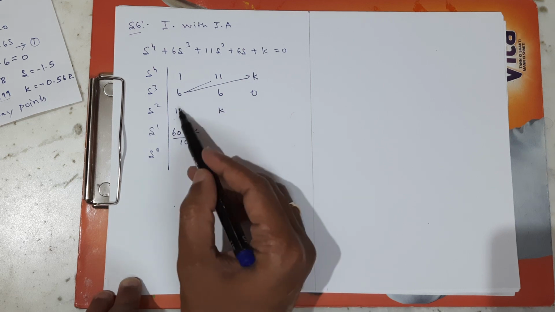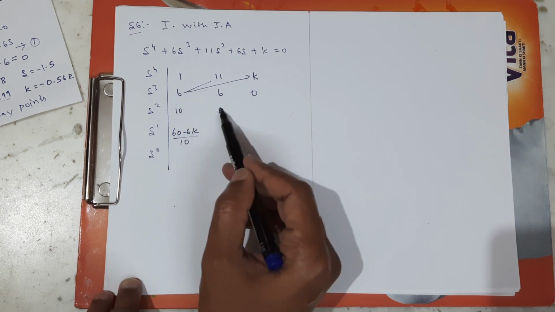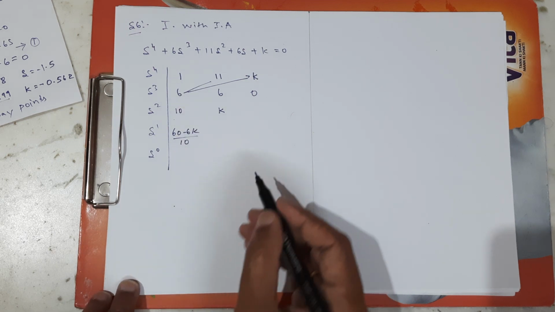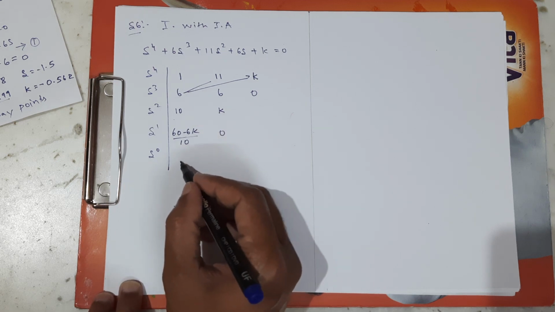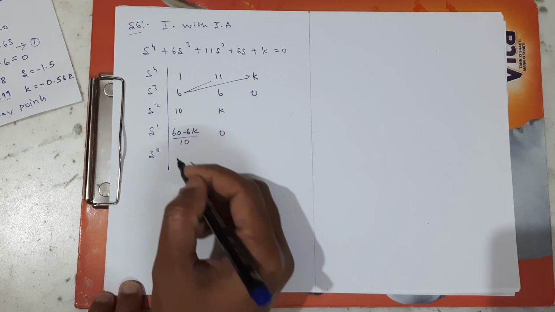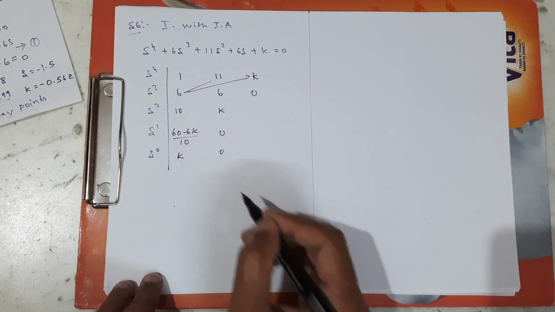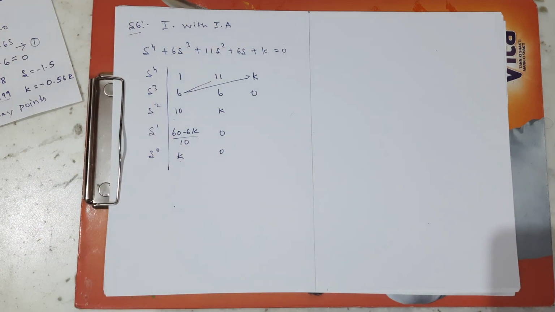How did I get it? 10 into 6, 60, minus k into 6, that is 6k, divided by 10. In the same way this value will be 0. Next this value, this into this minus 0 into 10 divided by this, I am going to get k, and these are 0. So this is how I am going to apply the RH method.